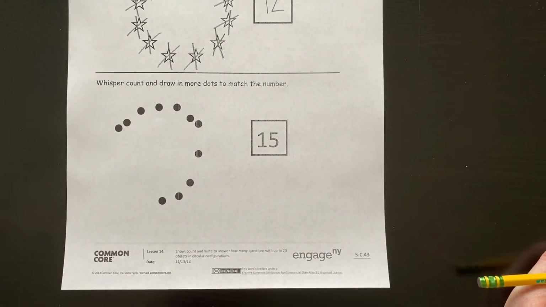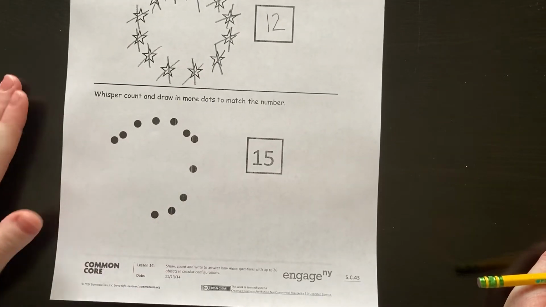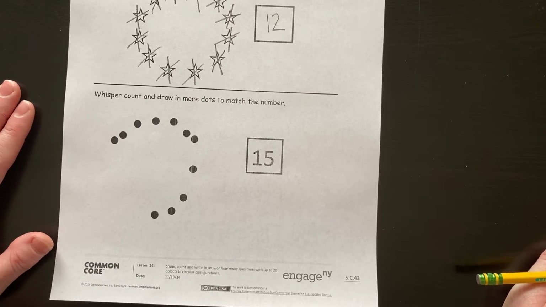Whoa, wait, this one already has a number and it has a picture. What should I do here? It says 15. I wonder if there's 15 dots. Can I tell right now? It's kind of hard because they're all scattered. It's called a scattered arrangement. So let's count them.